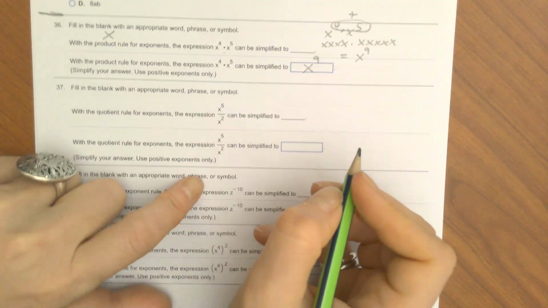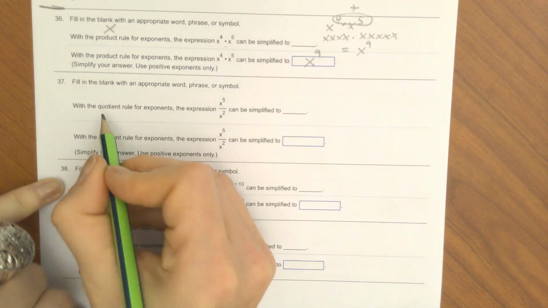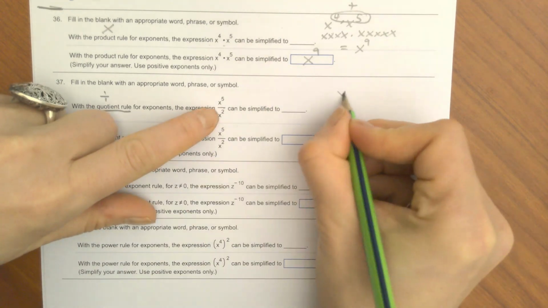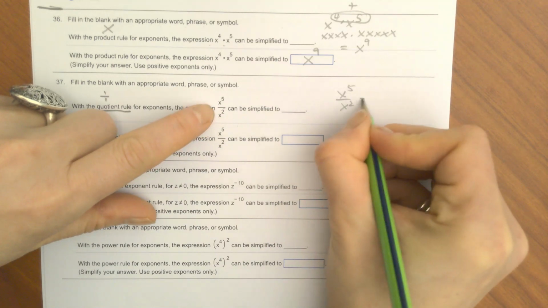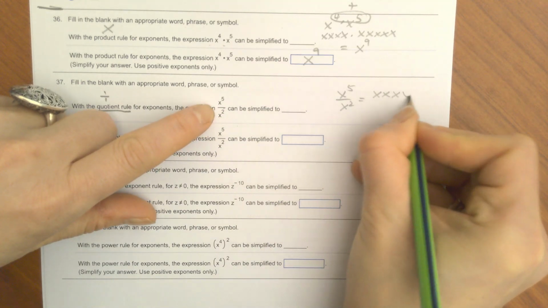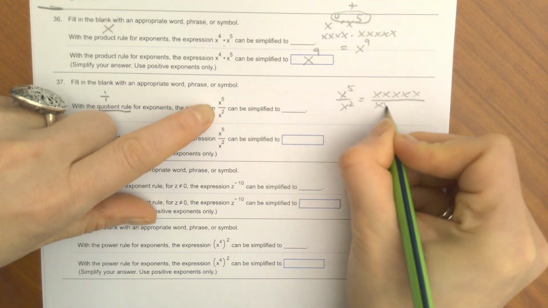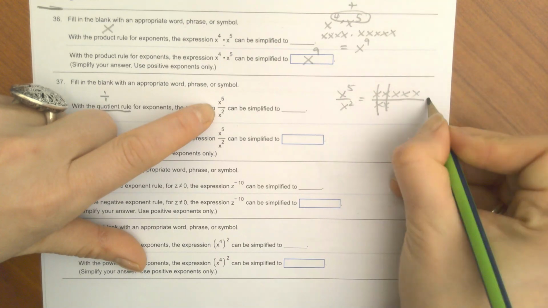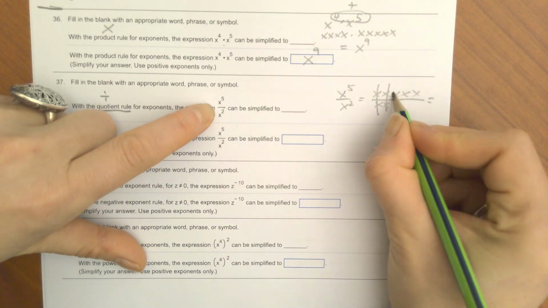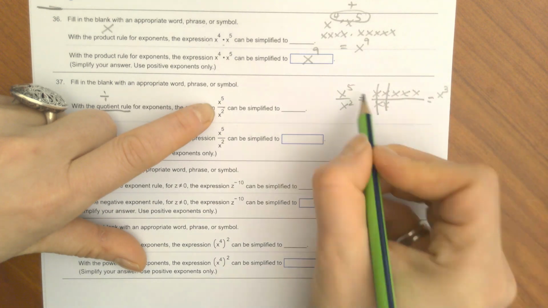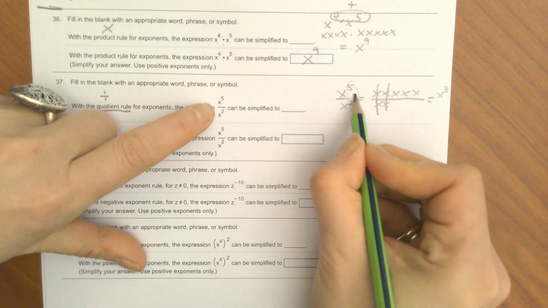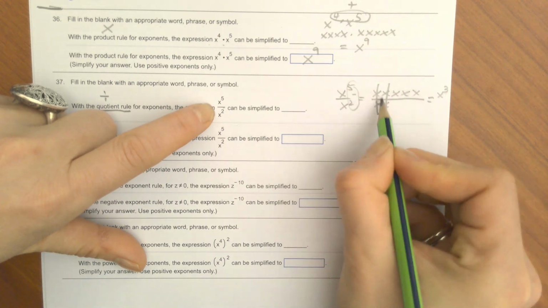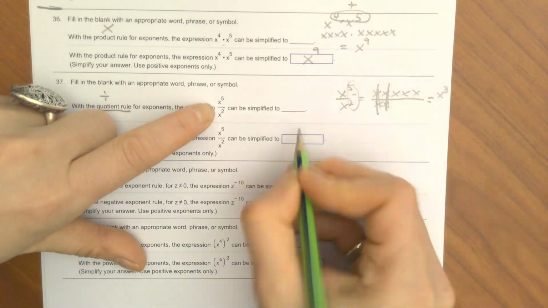Okay? The next one is use the quotient rule. That just means divide. So here I have x^5 over x^2. That means I have 5 x's on the top and 2 x's on the bottom. What's same over same? 1. So those just make 1, and now I'm just left with 1, 2, 3 on the top. So when it's divide, I subtract. 5 subtract 2 is 3. But you don't have to remember the rule, you just have to be able to write them out and go, oh, same over same, there's your answer.